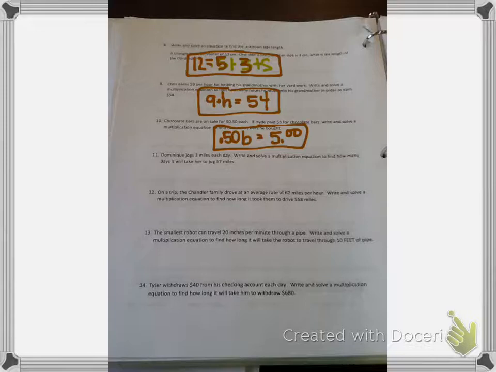Dominique jogs 3 miles each day. Write and solve a multiplication equation to find how many days it will take her to jog 57 miles. So Dominique jogs 3 miles per day. So she jogs 3 miles each day, and then we want to know how long will it take her to jog 57 miles.